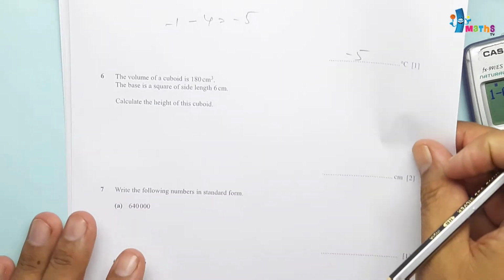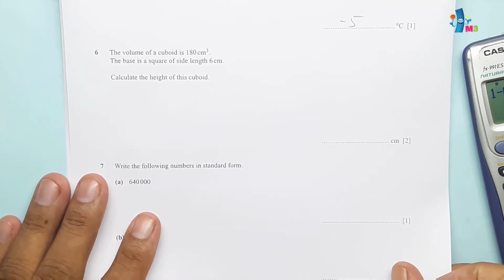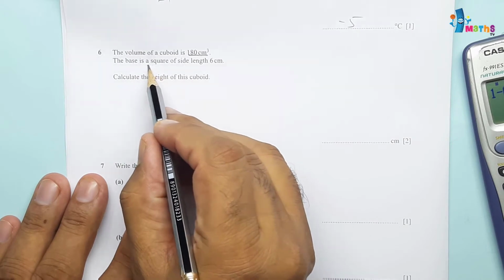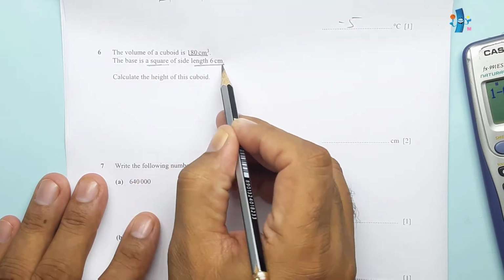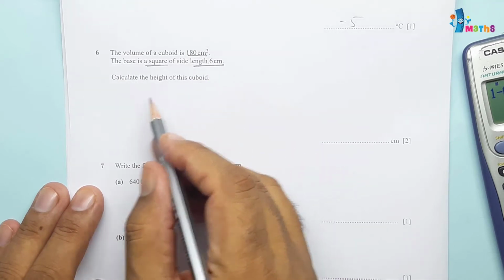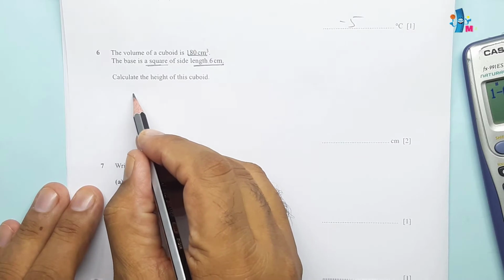Question number 6. The volume of a cuboid is 180 centimeter cube. The base is a square. A square has all sides equal. So 6 centimeter is the length. Width will also be 6 centimeter.